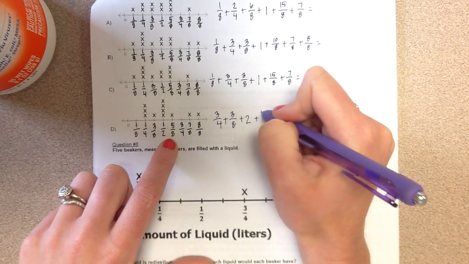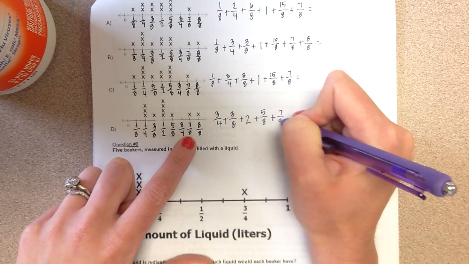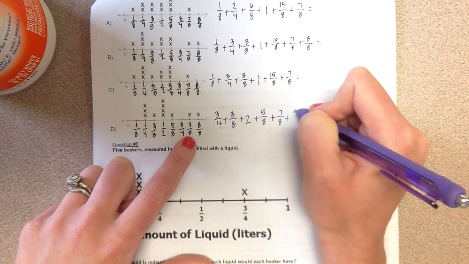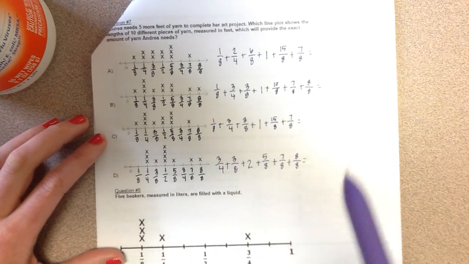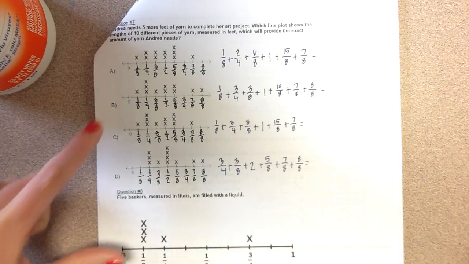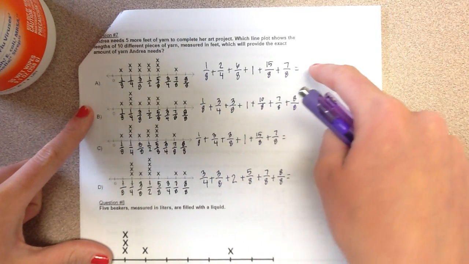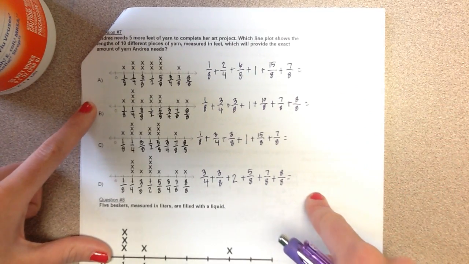Plus 5/8. Plus 7/8. Plus 8/8. Now, I don't want you to say, oh, I got the answer, it's A, so I don't have to do B, C, and D. No. A, the answer is not A. But I need to see what you get. I'm going to be checking for what did you get for A, what did you get for B, what did you get for C, and what did you get for D, and I'm going to need to see your work.